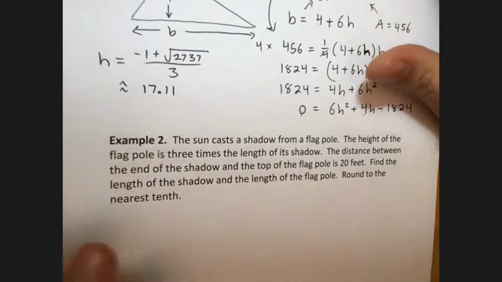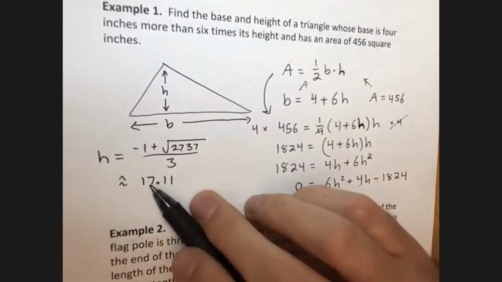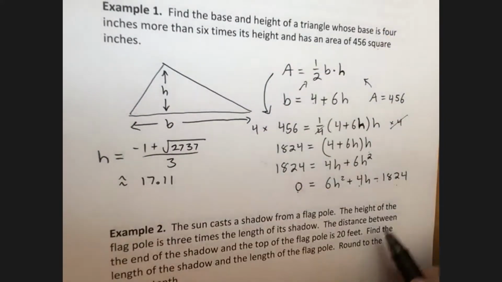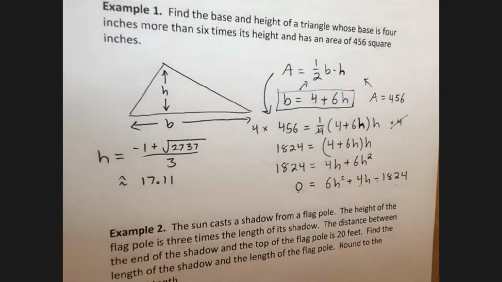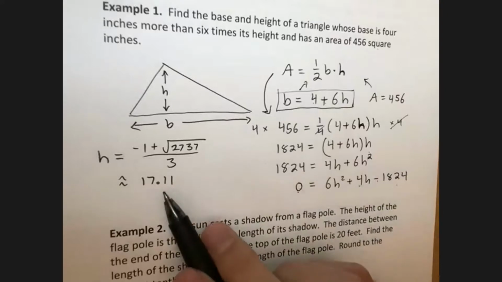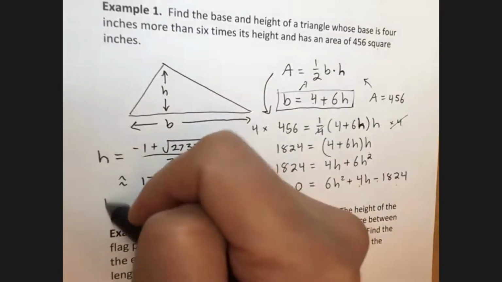Okay, they wanted the dimensions. They want the base and the height. So we found the height, now we have to find the base. Well, how do we get that? Well, check this out. We have a little formula right there. So if I just take this answer and plug it into this formula, I get the base.